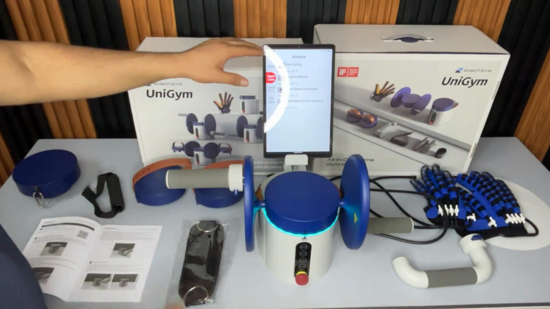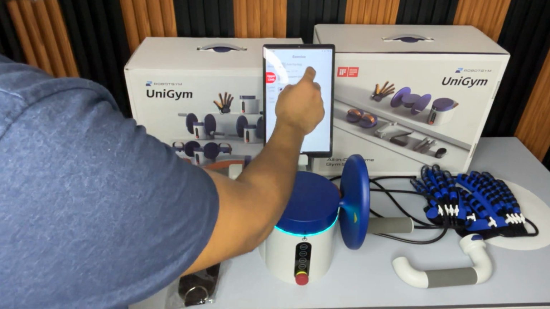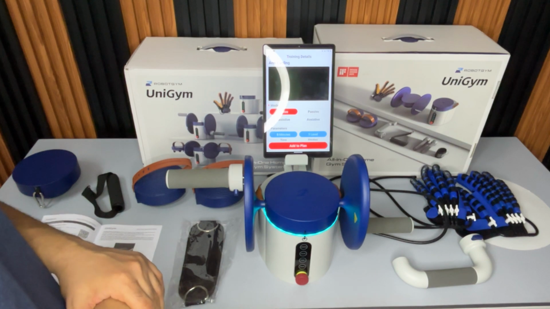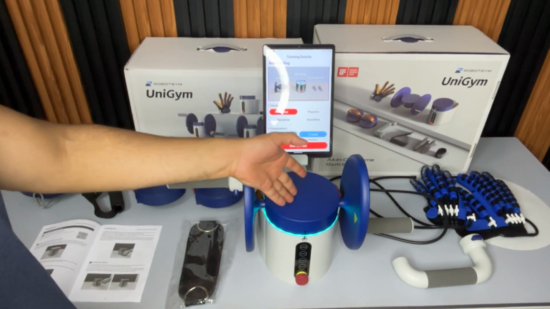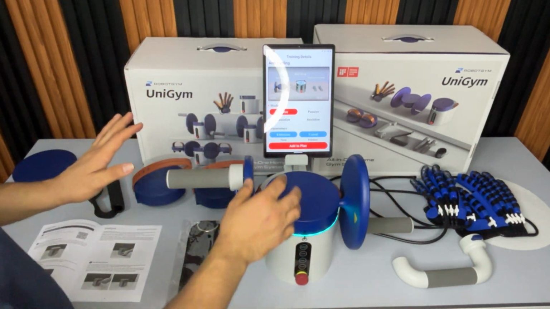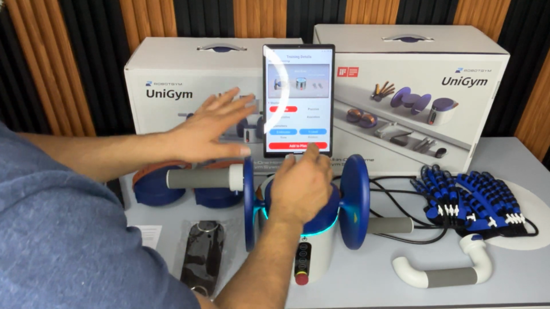Now I will show you the arm cycling. I will add the same. This is the video also, you can see the main unit, rotational module, and these two arm handles. I have already plugged in the same. I can see the video, and I can plug in the same like that.